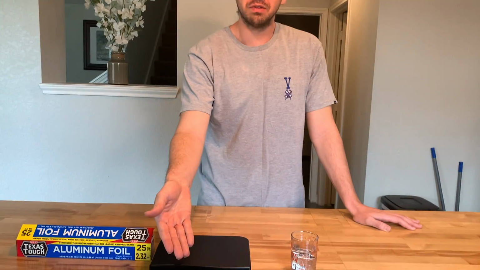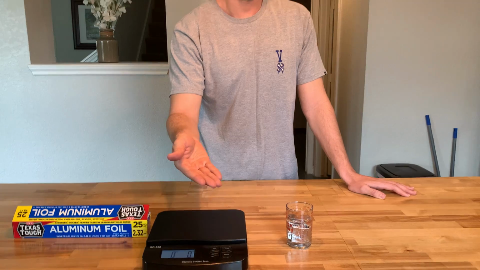And so now I'm going to take the mass of the aluminum foil and I'm going to divide it by the volume of the aluminum foil. And that should give me the density of the irregular aluminum foil object.